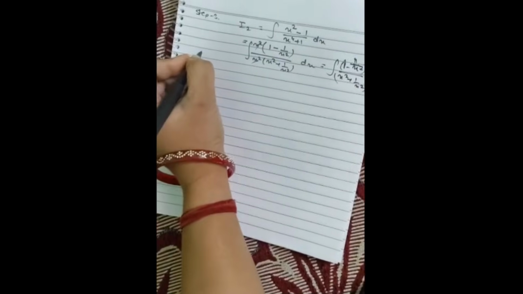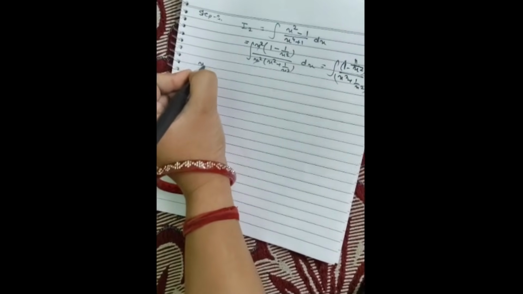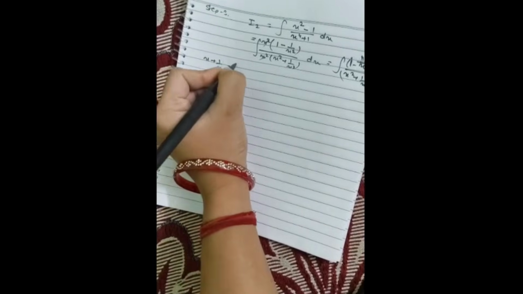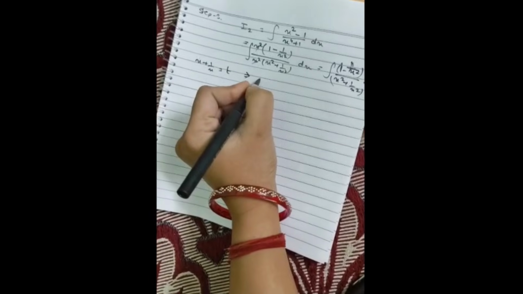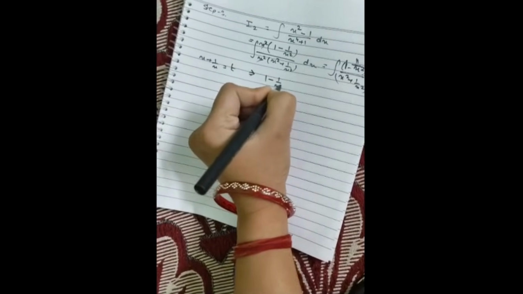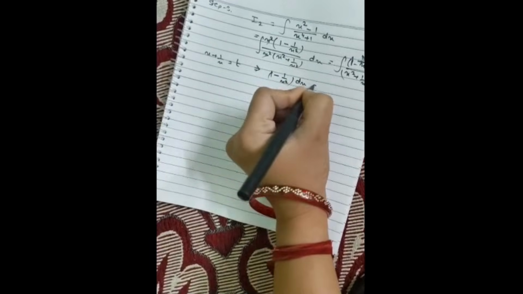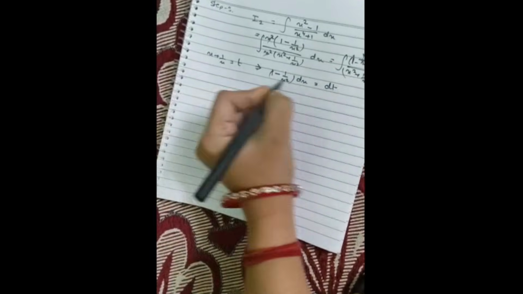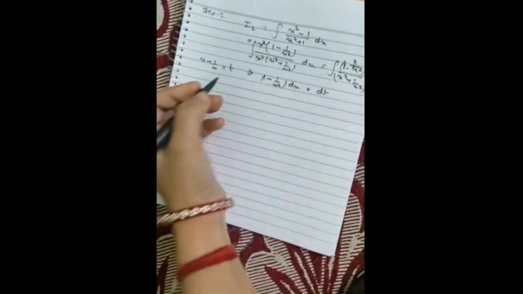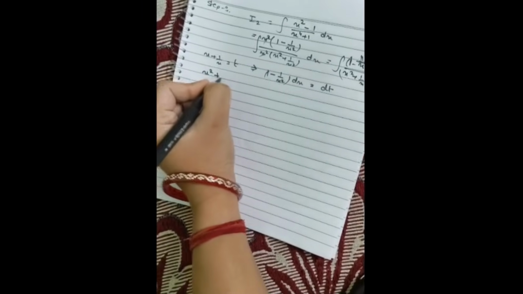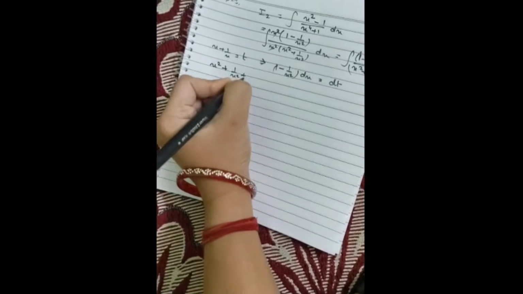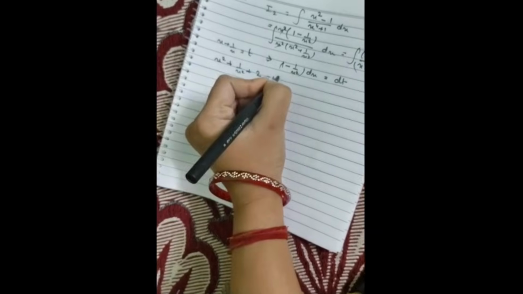Similarly, x plus 1 by x is equal to t. Implies that differentiating this, 1 minus 1 by x square dx is equal to dt. This will be equal to the numerator. Okay. Squaring both sides, x square plus 1 by x square plus 2 is equal to t square.